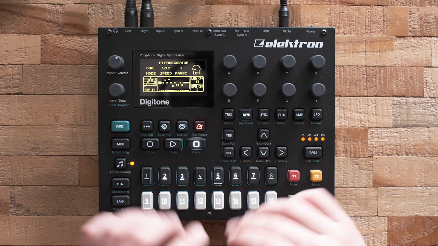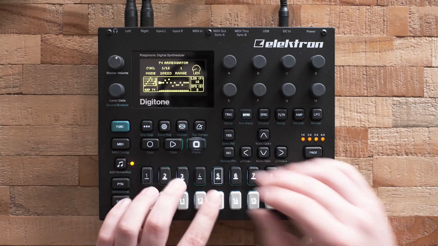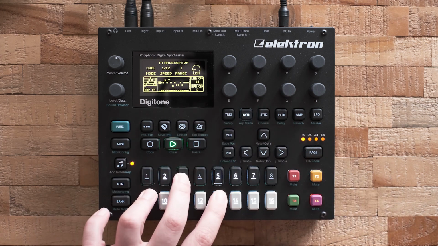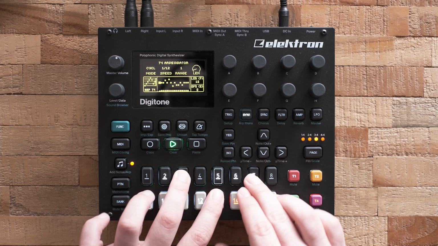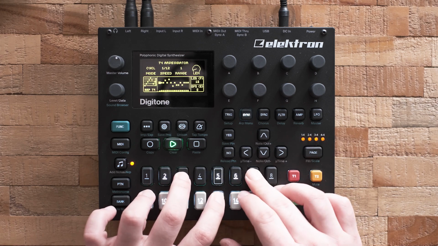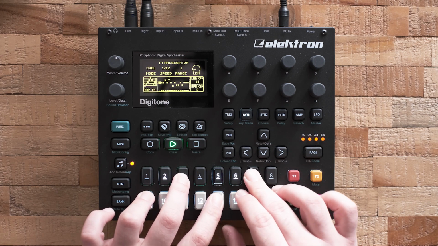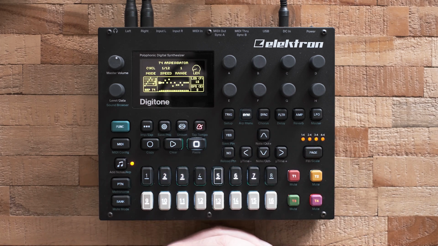I think you can hear it better when I play a minor chord on top of that, for example. Yeah, I think you get the idea. You can do pretty cool rhythmic things with that as well.